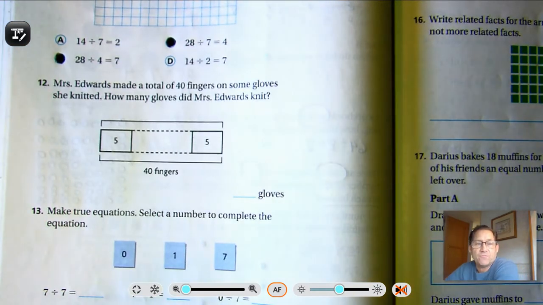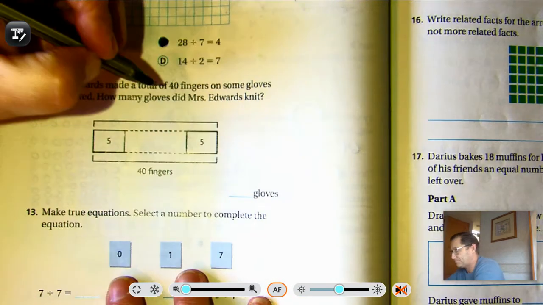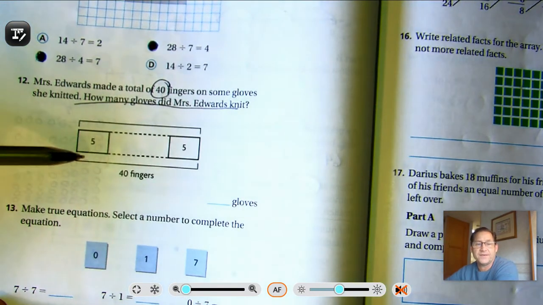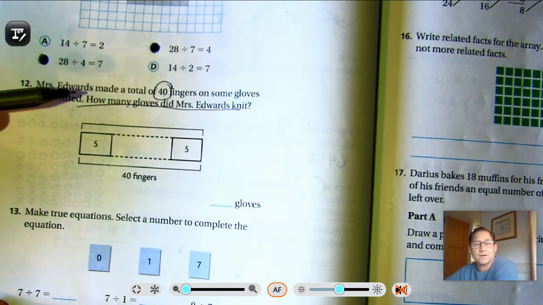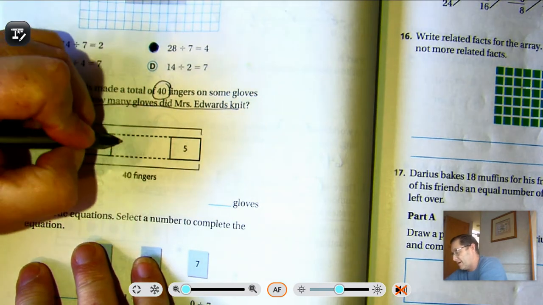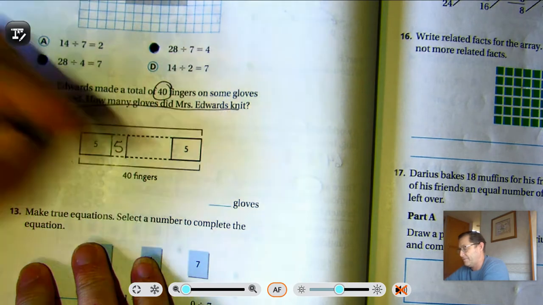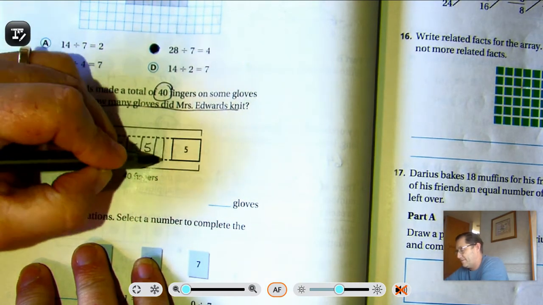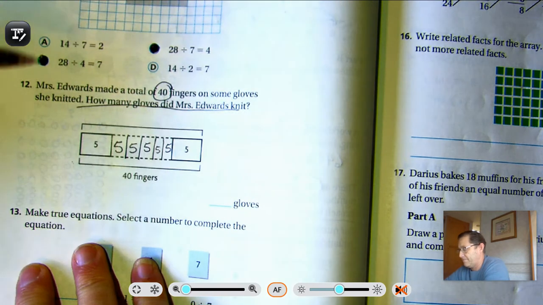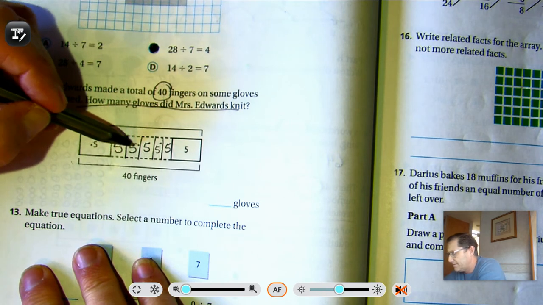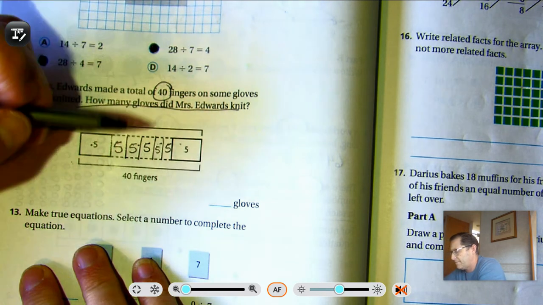Number 12, Mrs. Edwards made a total of 40 fingers on some gloves she knitted. How many gloves did she knit? Well, we know there's 5 fingers on a glove, right? All right, so we just need to keep adding 5s until we get to 40. 5, 10, we have 15 already, 20, 25, 30, 35.